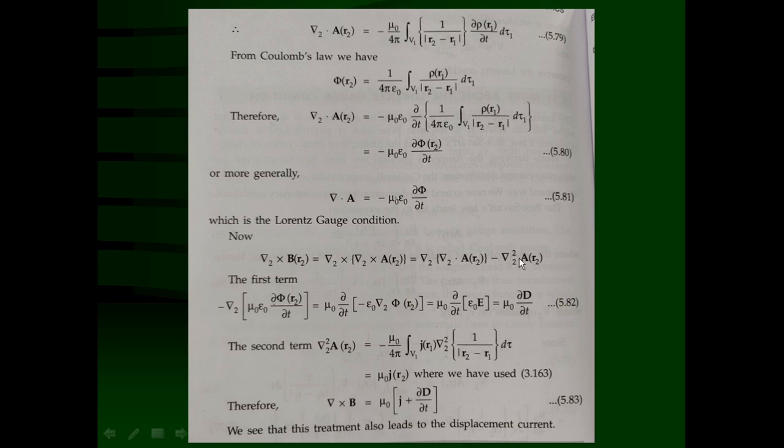Now we will see the second term, in which the Laplacian operator operates on the vector potential. We can utilize the Biot-Savart law. The second term, del 2 square A(R2), that means the Laplacian operator operating on the vector potential, is equal to minus mu 0 upon 4 pi times the volume integral of J(R1) with del 2 square operating on the scalar quantity 1 upon modulus of R2 minus R1, d tau.